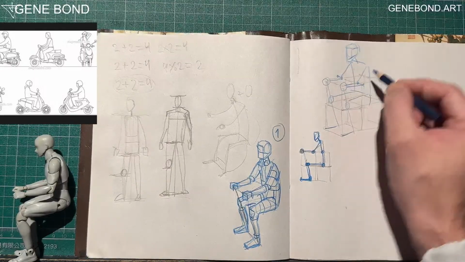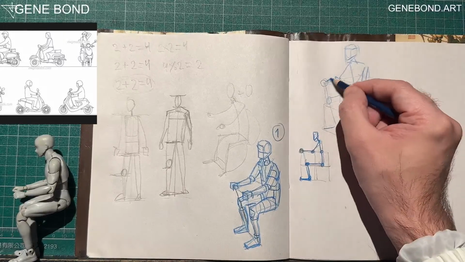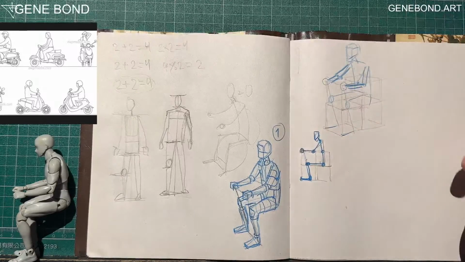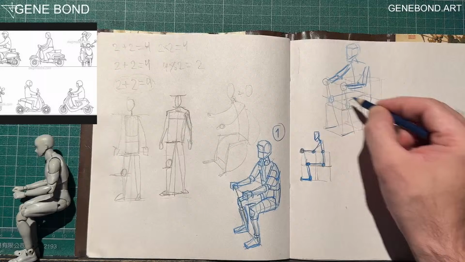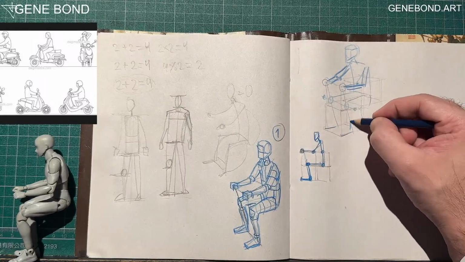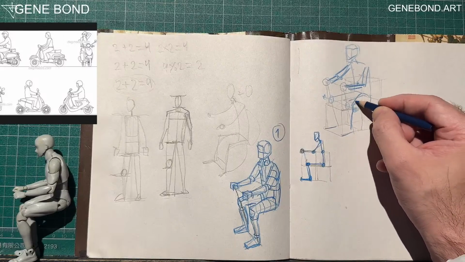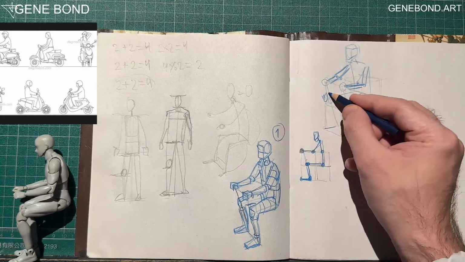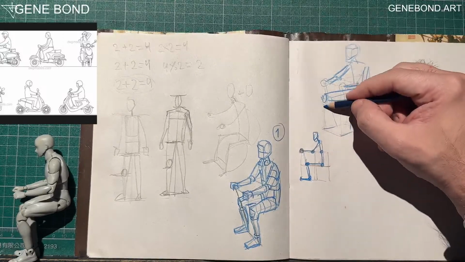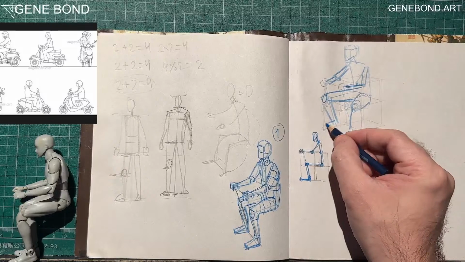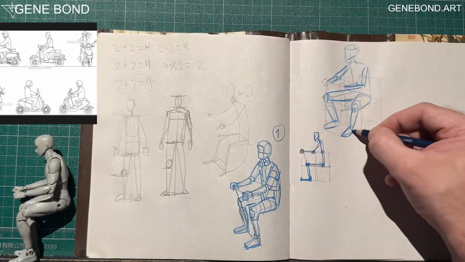So you can also actually move them. You can make his arm be here, or also, let's say, spread legs a little bit, some man-spreading pose, like he's a very tough scooter rider, let's say.